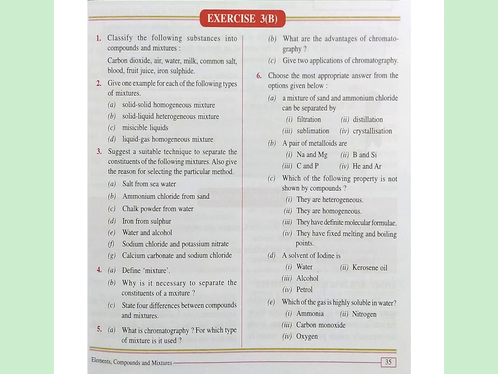Please don't just write that one is solid and one is liquid. The best way to give the reason is to write the principle.